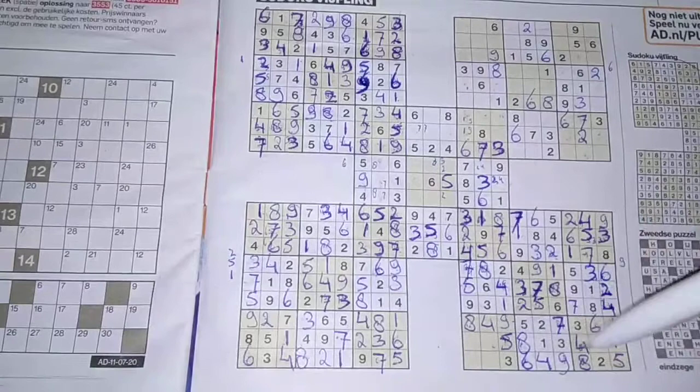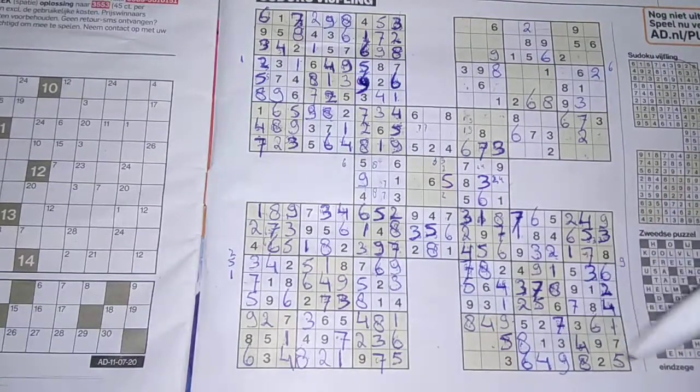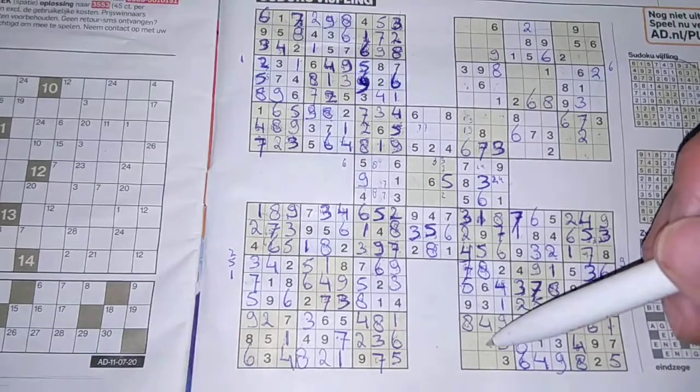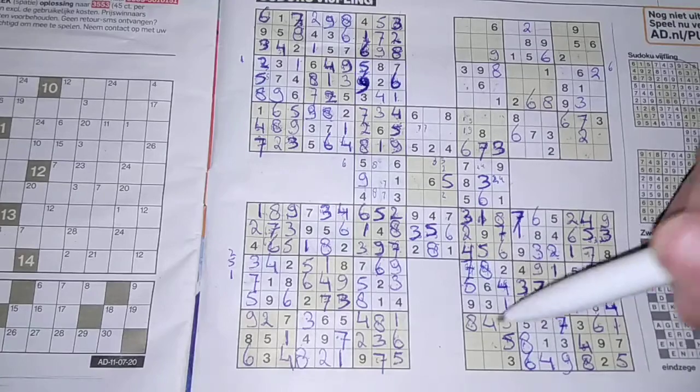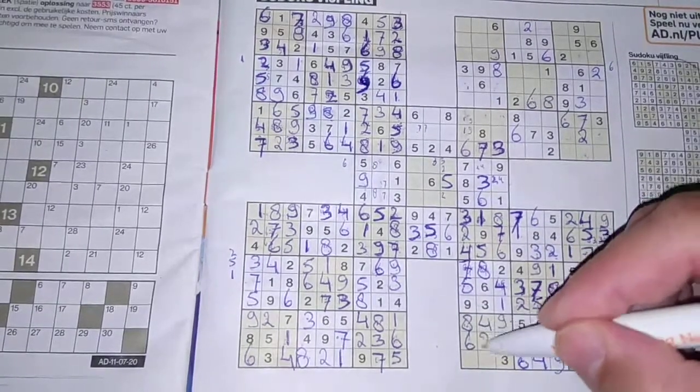Two numbers left in this row for the numbers 1. No, we have a 1 here. The 6 is missing, and the 2 is missing. We have a 6 here, no 6 there. 6 should be here, and the 2 goes there.